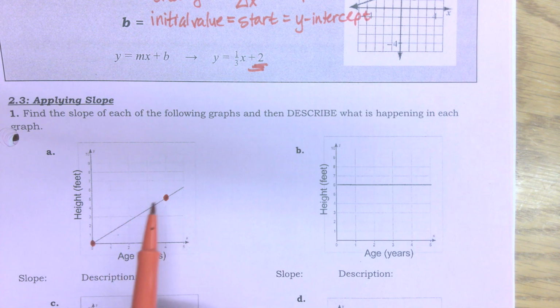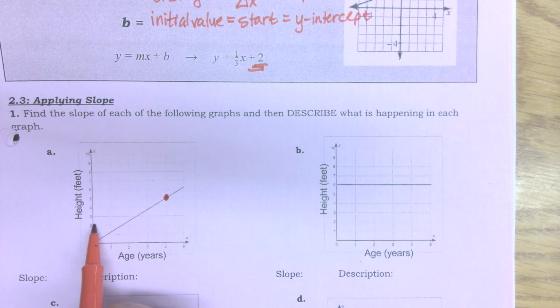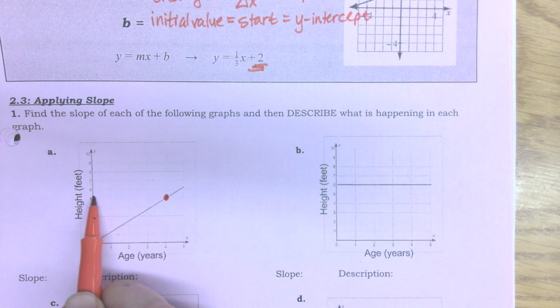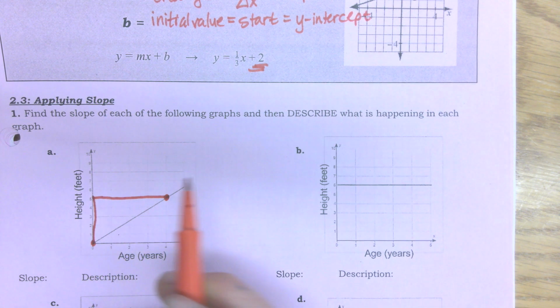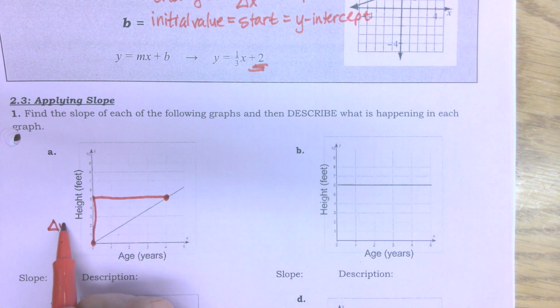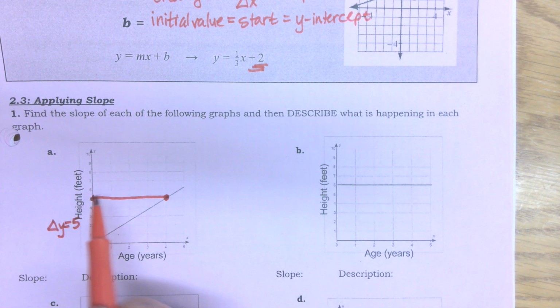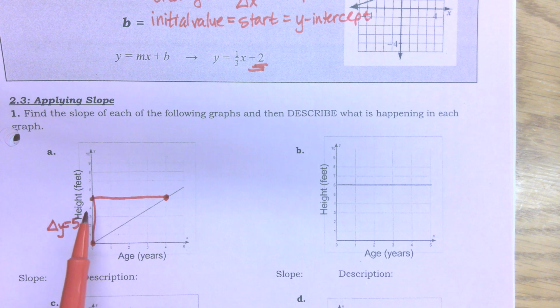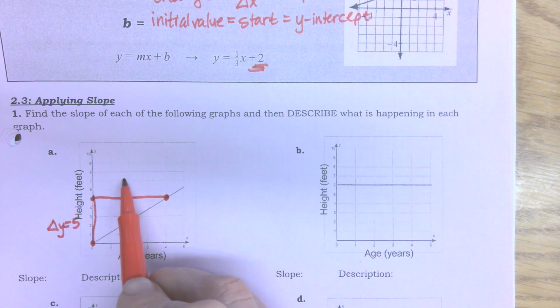When I do my delta y over delta x, I'll go up and over. What is delta y? I went up to 5. And what is delta x? 4.